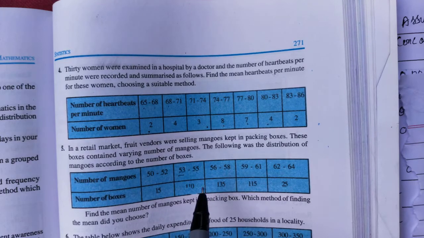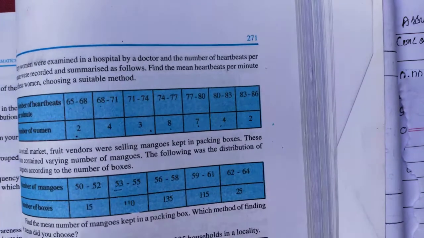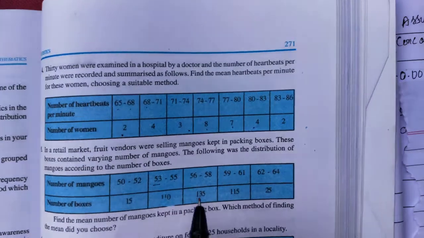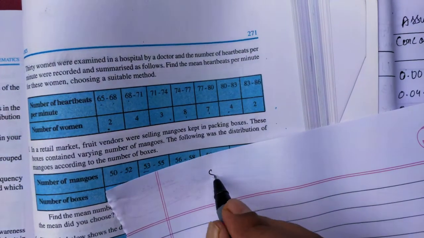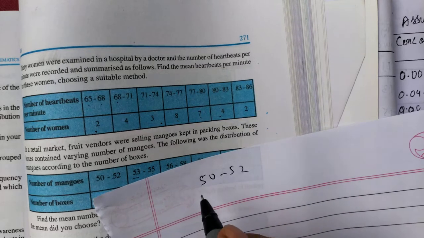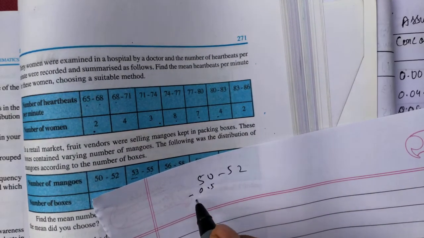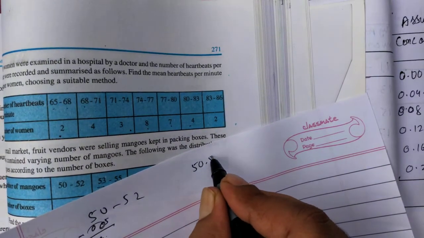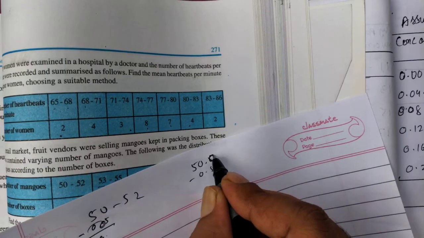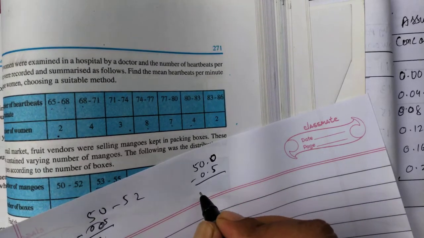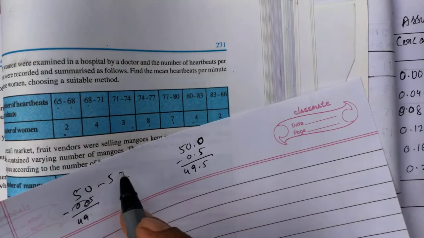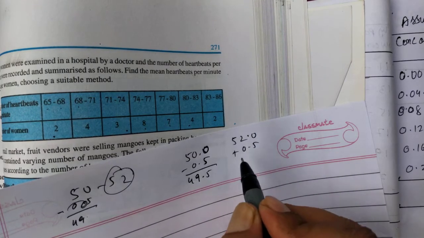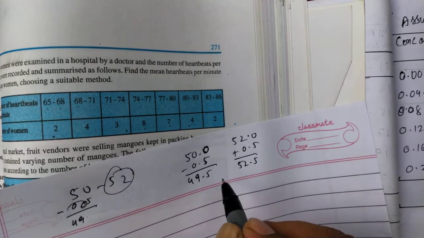If this is not continuous, to make it a continuous interval, we subtract 0.5 from the lower limit and add 0.5 to the upper limit. For example, if it is 50 to 52, we subtract 0.5 from 50.0 and get 49.5. And on the upper limit, we add 52.0 plus 0.5 and get 52.5. In this way, we find the interval.